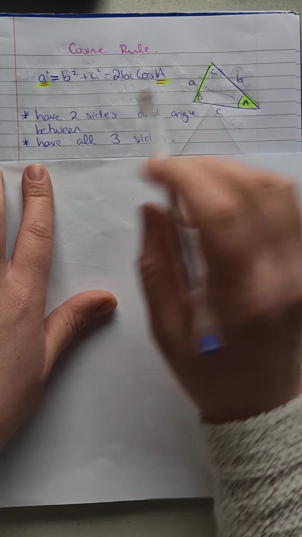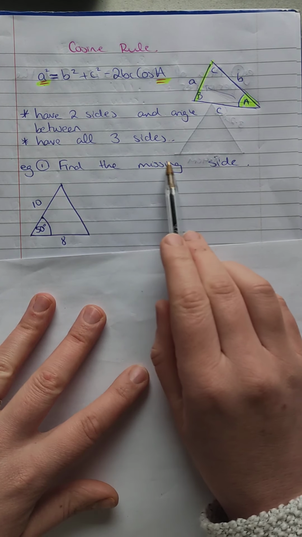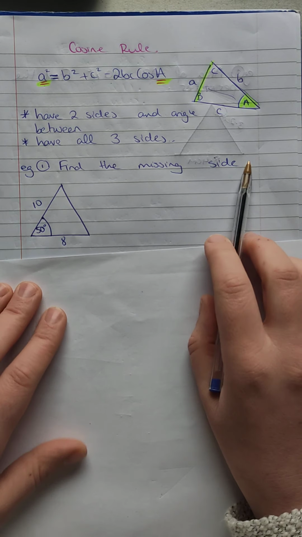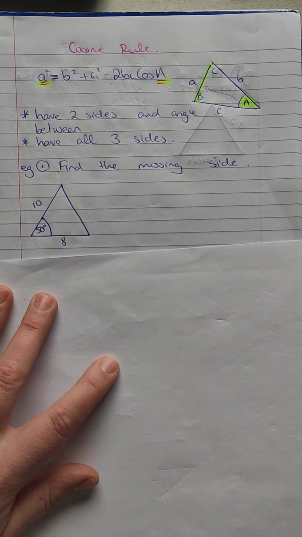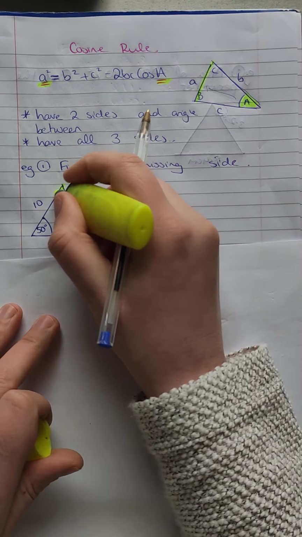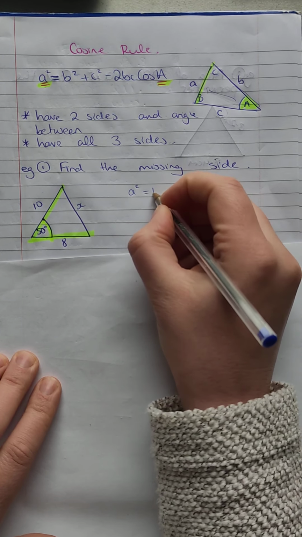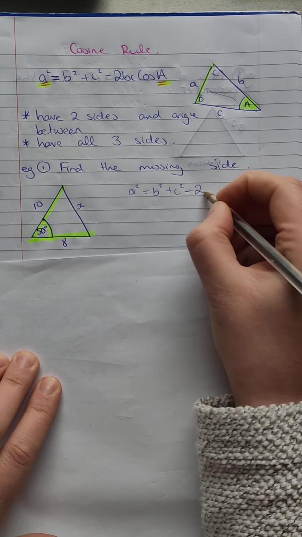So let's go and have a look at an example. So the first one here, I'm just saying find the missing side. Okay, so this is the easiest kind of version of using the cos rule. I have two sides, and I have the angle between. And I'm looking for this side here, call it x. Okay, so use your cos rule. A squared is equal to b squared plus c squared minus 2bc cos of A.